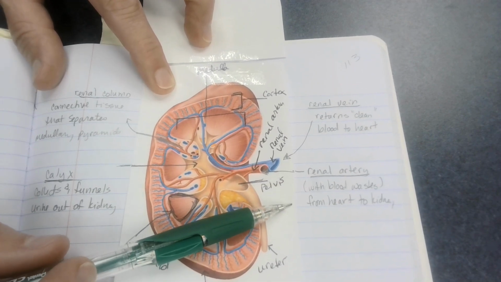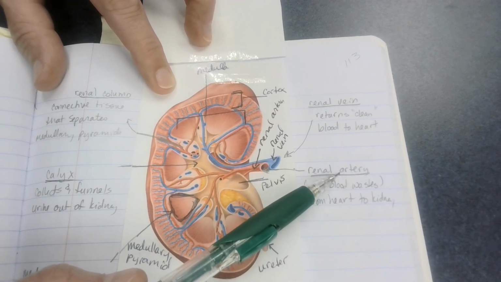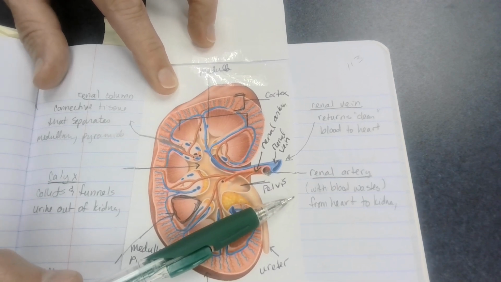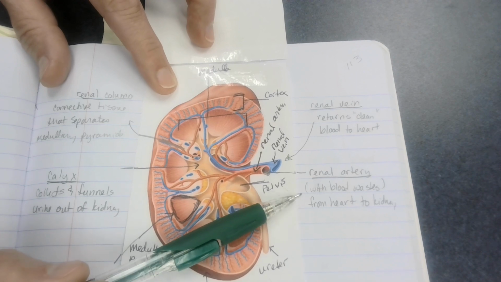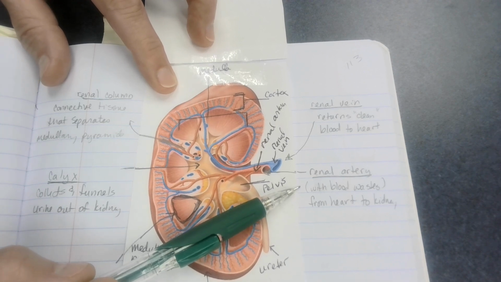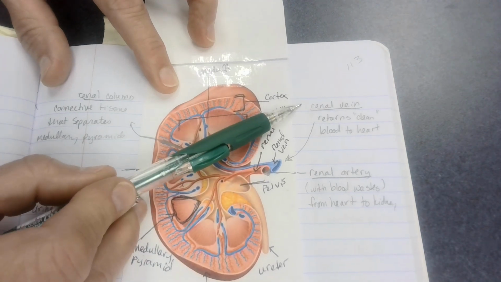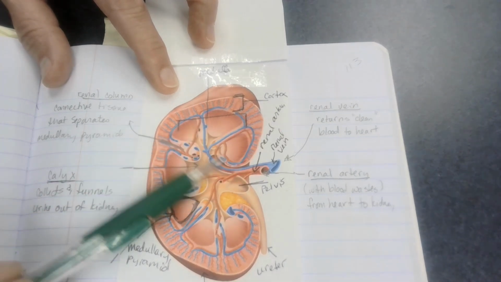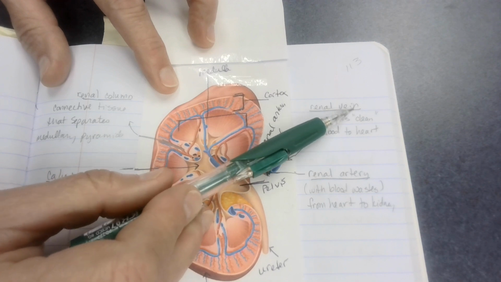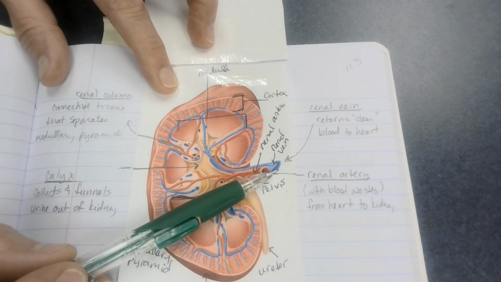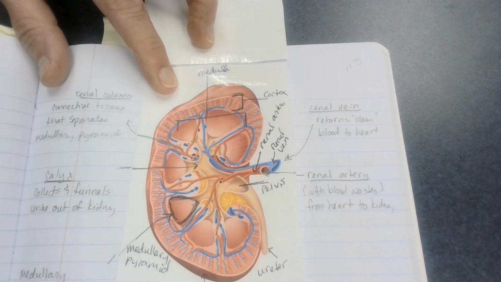Renal artery. That artery starts with A. It takes blood away from the heart. So this is blood that's coming from the heart to the kidney, and this is going to be blood that has wastes. So this renal artery carries blood with wastes from the heart to the kidney. Then the renal vein returns clean blood to the heart. Vein, V-E-I-N, blood goes back into the heart. After it's been filtered by the kidney, it leaves through the renal vein and goes back to the heart.